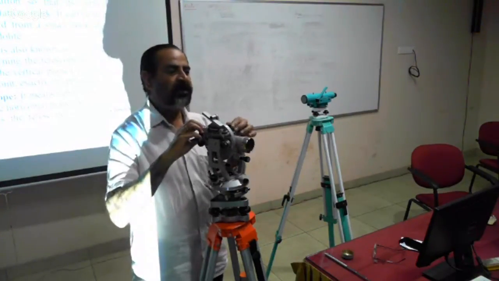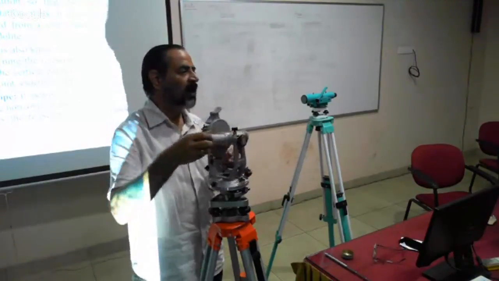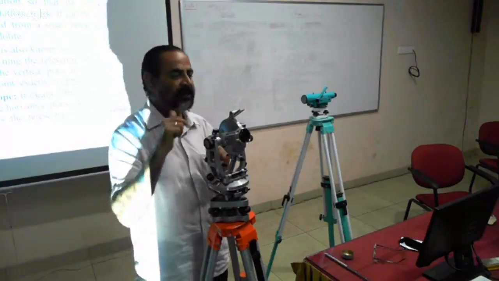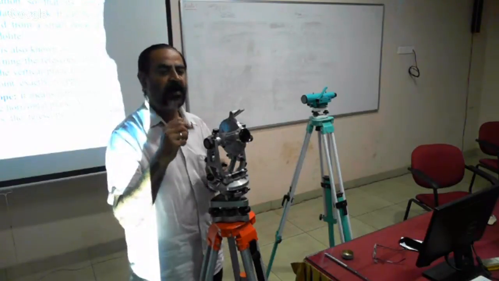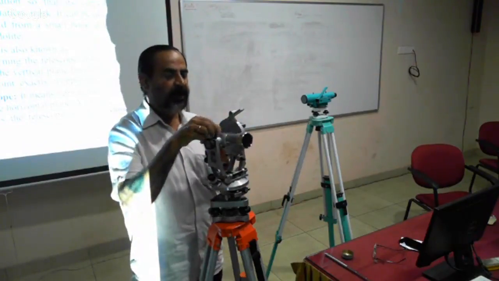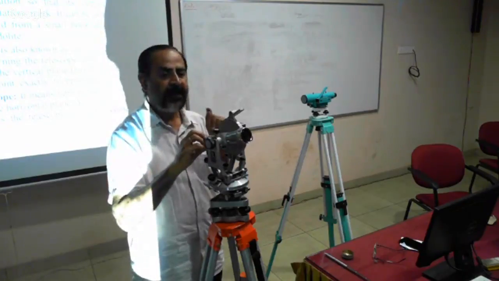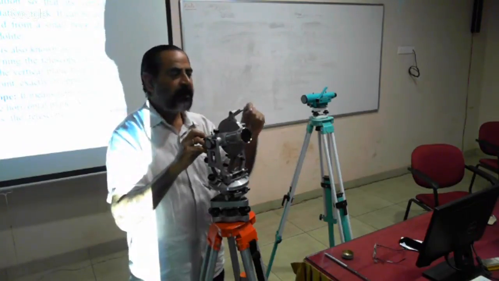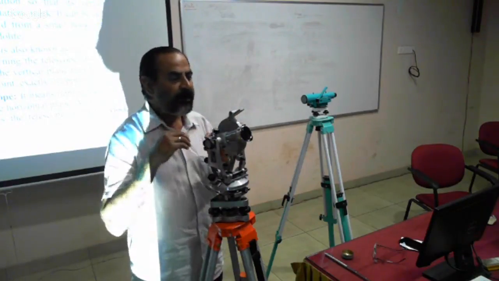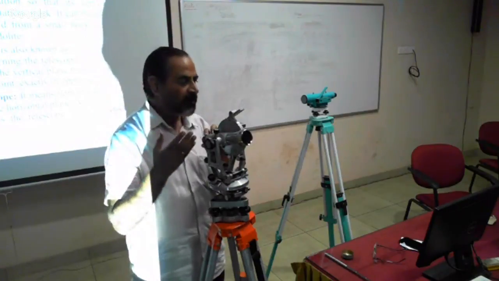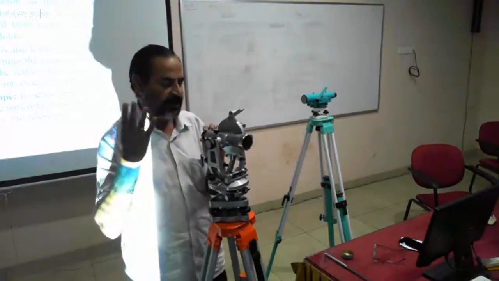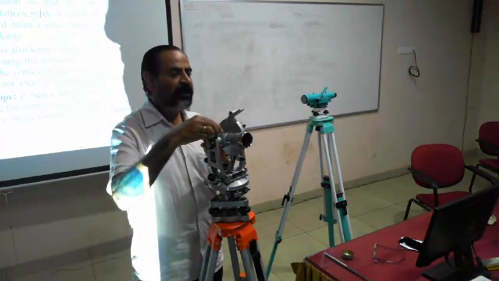When you change the position of the vertical circle to the left side, this is called face left observation. The observations made at this position are called face left readings. Why are we doing all these things? What is the reason for this? I will discuss all of this in the next class. Please understand.